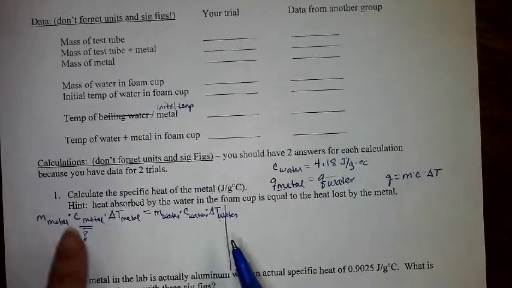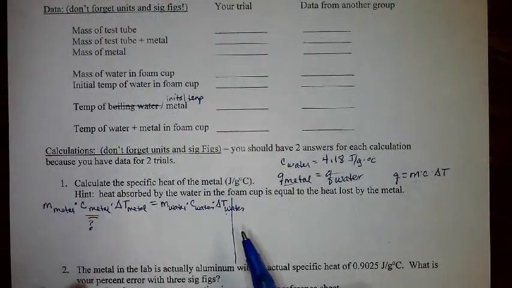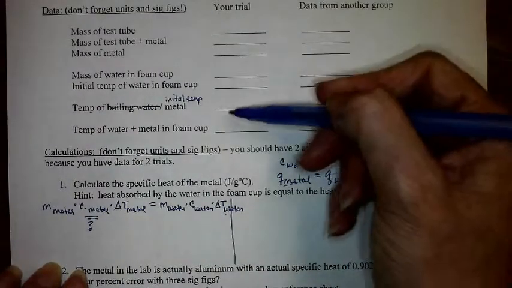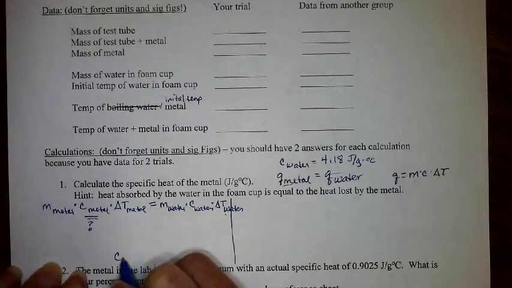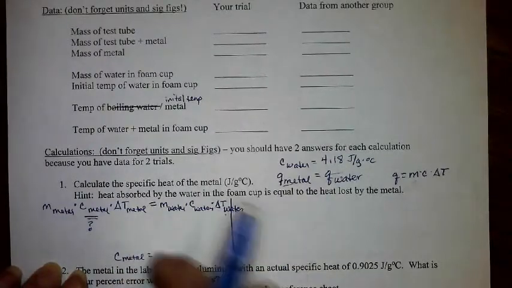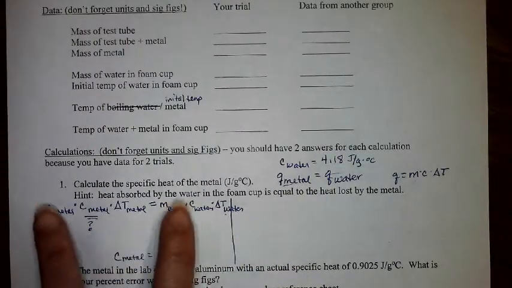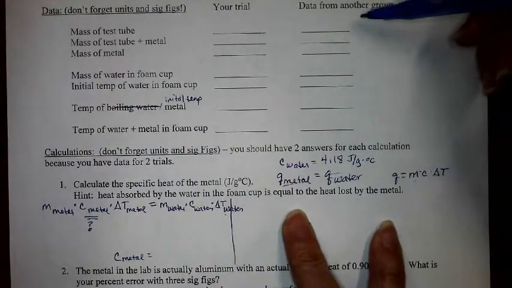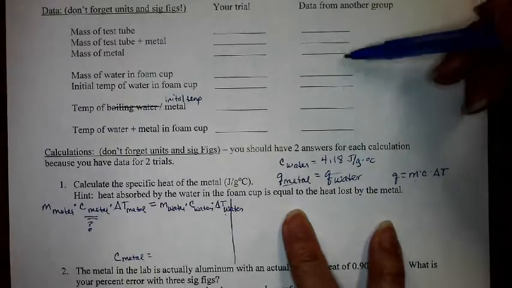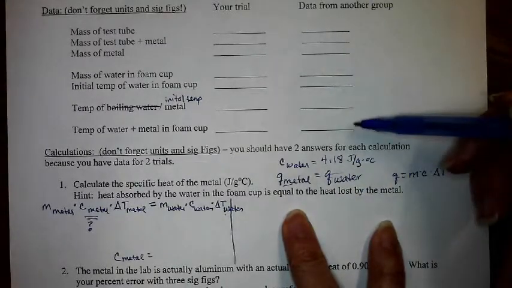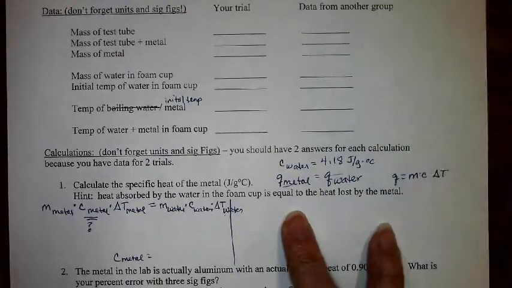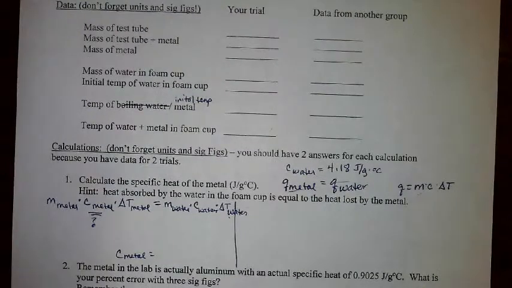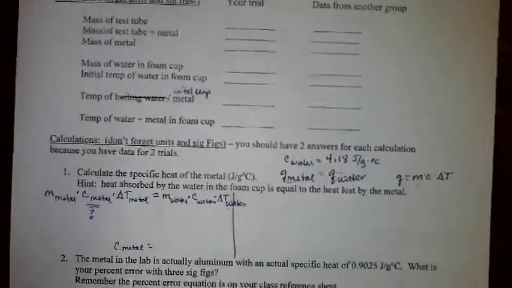So you know all of these values except for the C of the metal. So you can solve for that specific heat of the metal for your data. So you need to put a specific heat of the metal for your data here. You're going to then do that exact same calculation over here on this side with the data from the other group. So you're going to use their temperatures and their masses of the metal and the water. So you're going to plug that into the same equation and solve for their specific heat. So you'll have two calculations for question number 1.